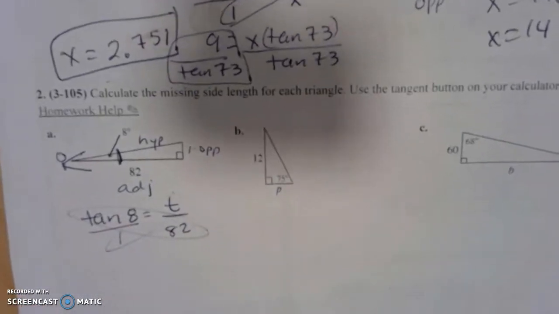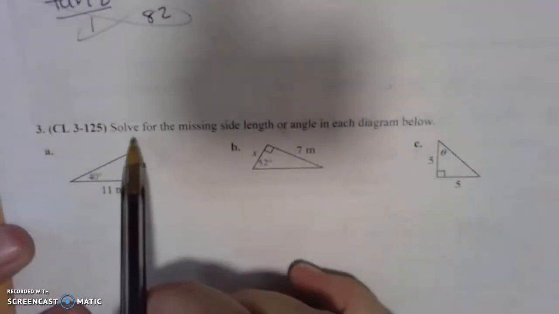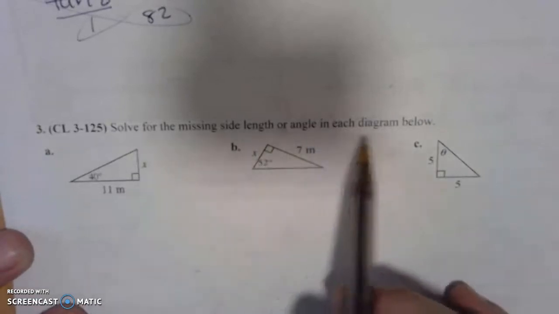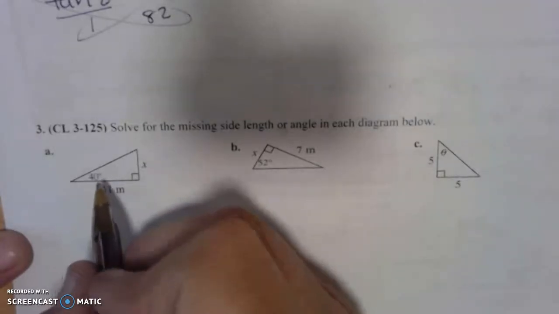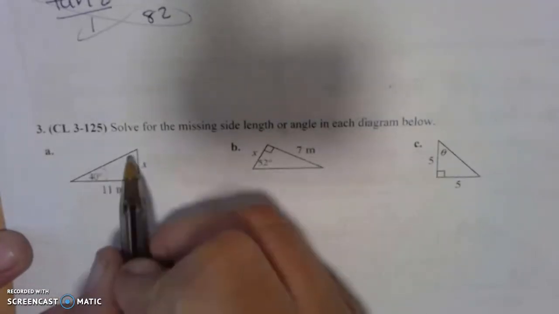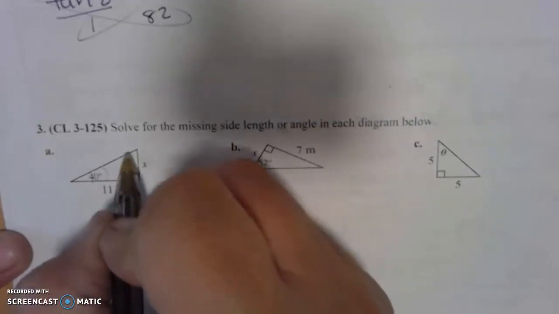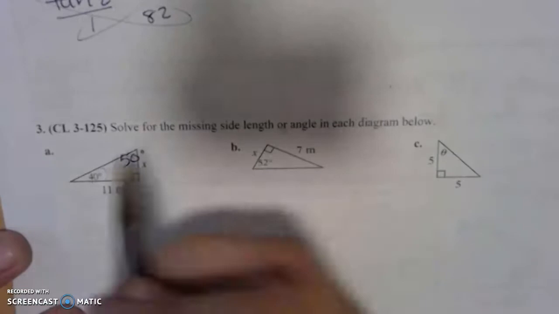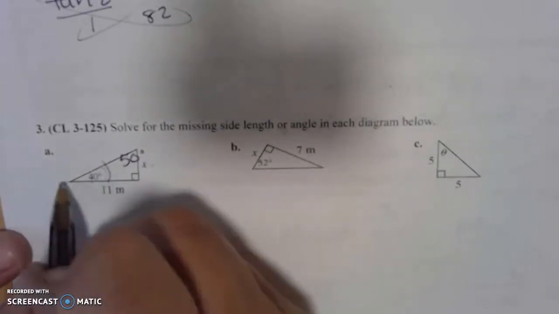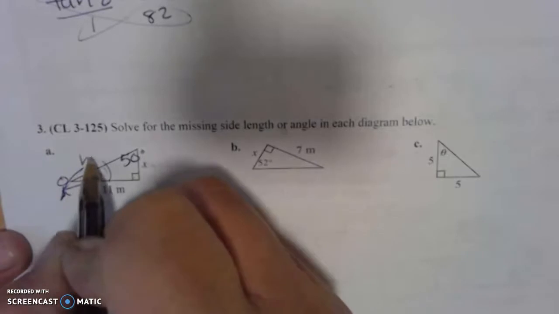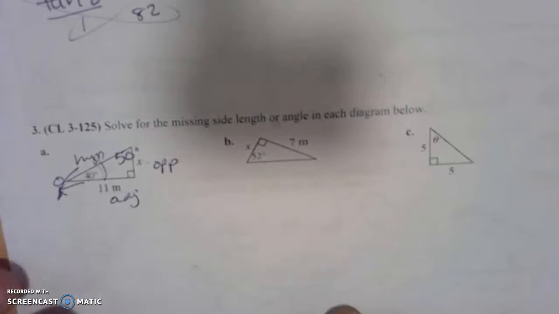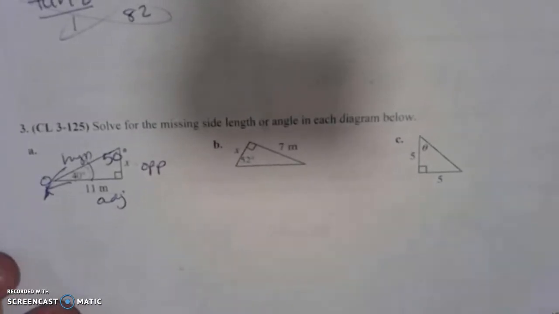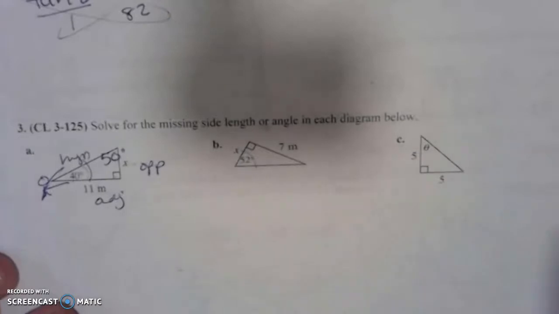B and C you can figure out on your own. For this one down here, it says solve all the missing side lengths and angles. So here, this is 40 degrees right here. 40 plus 90 is 130, and so I need another 50 degrees. You solve that one. Now I can solve for x. If this is where I'm standing, this is my hypotenuse, this is my adjacent, this is my opposite. That's been set up for you. You can set this one up on your own, giving you a little more leeway.